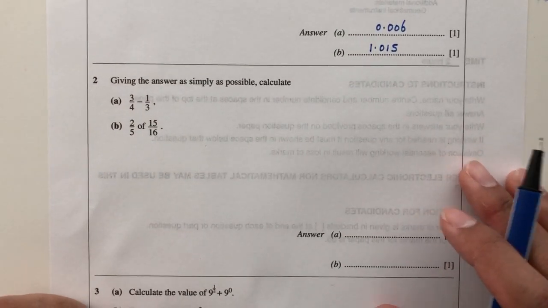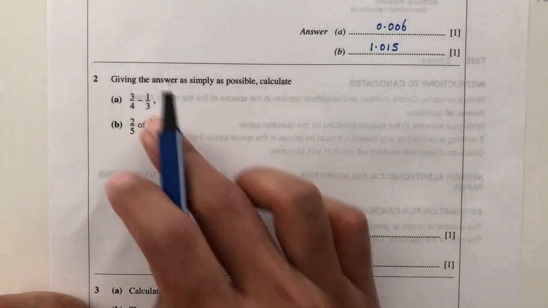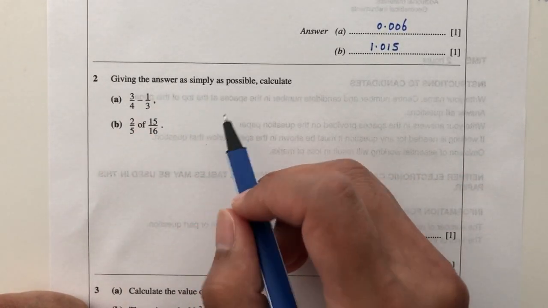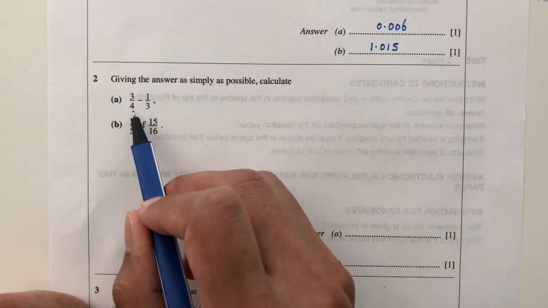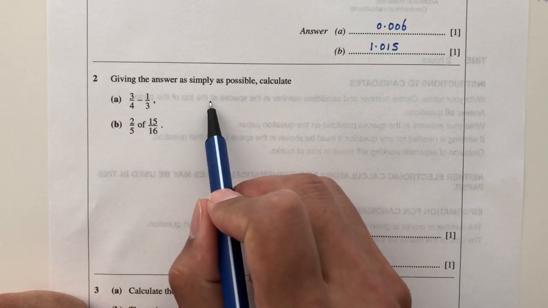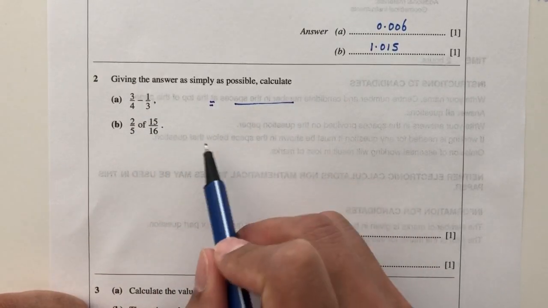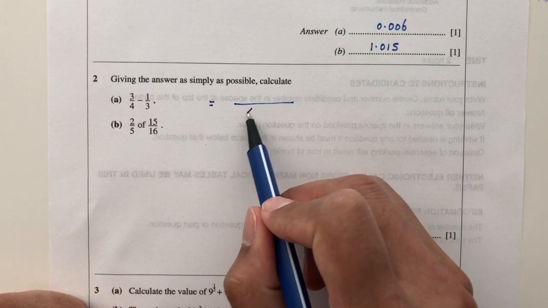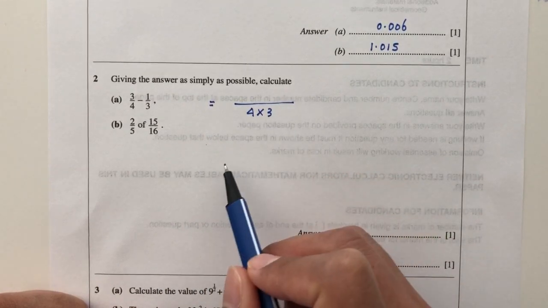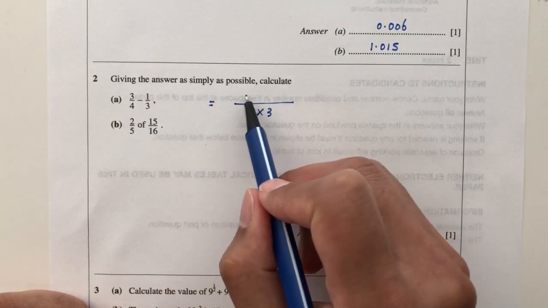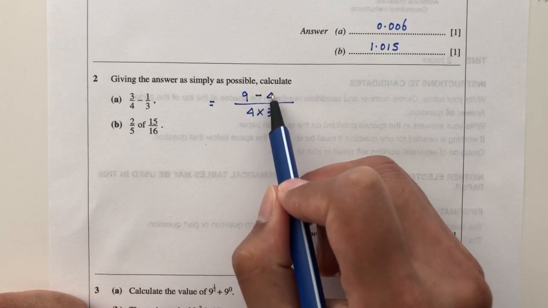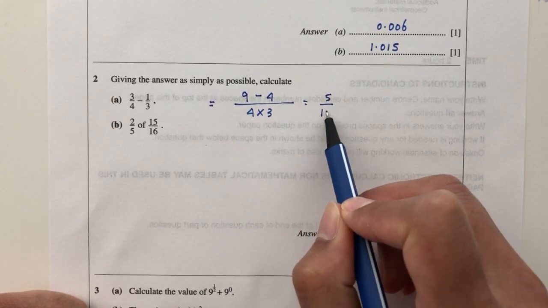Now for number 2, giving your answer as simply as possible, calculate this one. This is the fraction, 3 over 4 minus 1 over 3. Since the bases are different, we have to find the LCM. In this case, we can just multiply them by each other. Then we cross multiply, so 3 times 3 will be 9 minus 4, that will be 5 over 12.